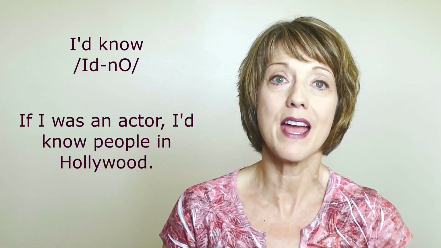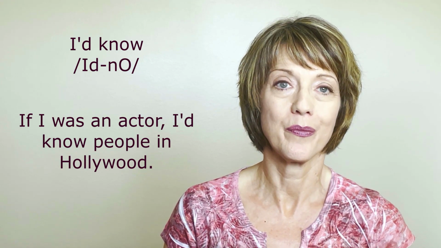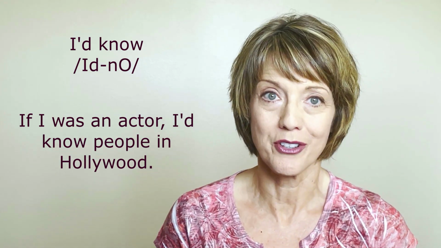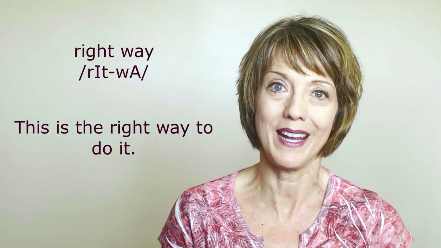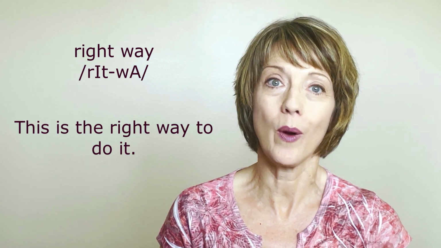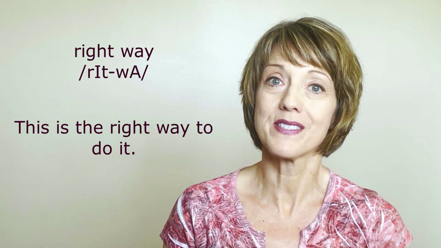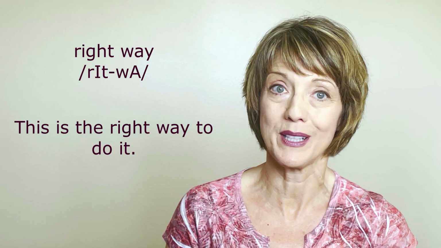Let's try those words and phrases now in sentences. After I say a sentence, hit the pause button and try to say it the exact same way. Ready? Here we go. I'd know. If I was an actor, I'd know people in Hollywood. Right way. This is the right way to do it.